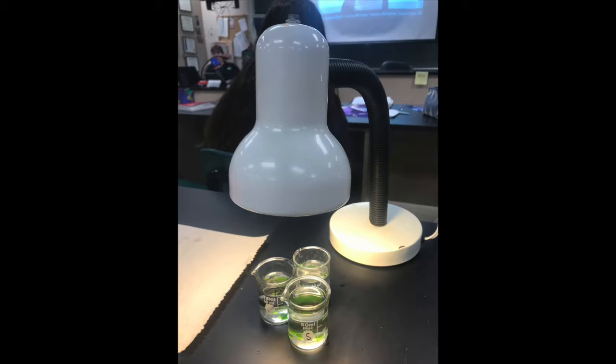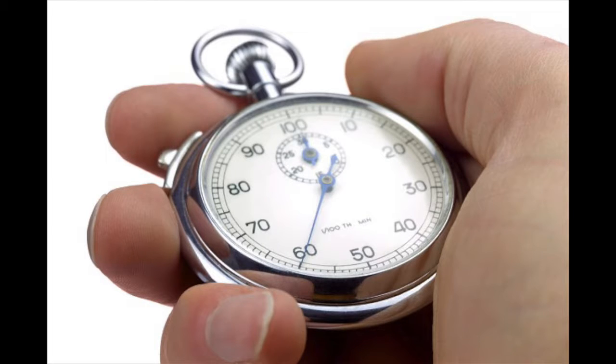Add the sunken leaf discs from each syringe to the beakers with 30 milliliters of sodium bicarbonate and place them under the lamp. Start a timer for 15 minutes and record how many floating discs there are for every 30 seconds.